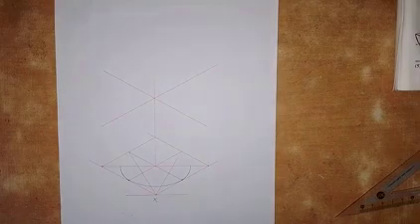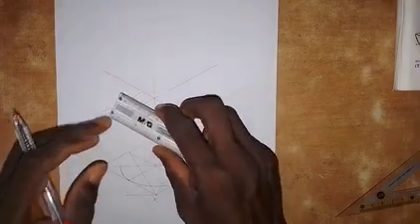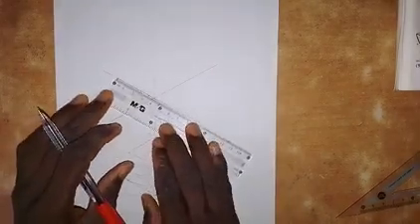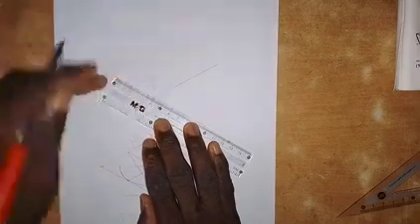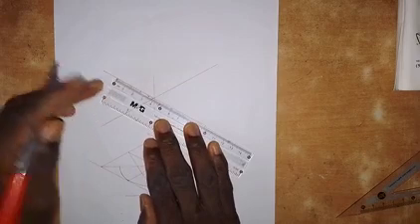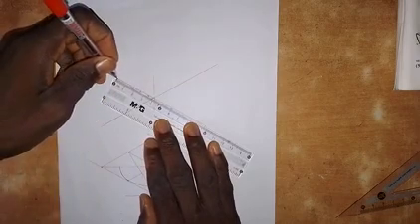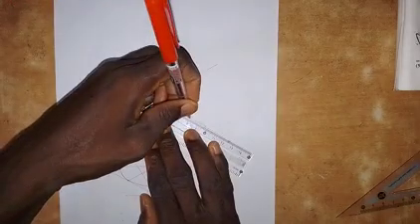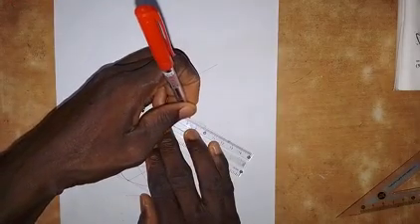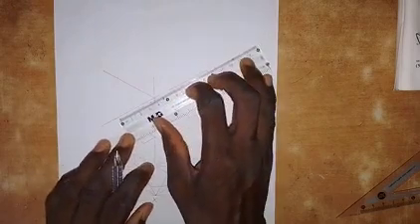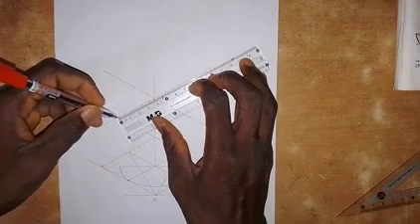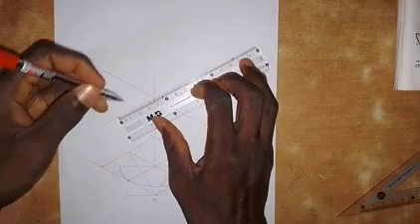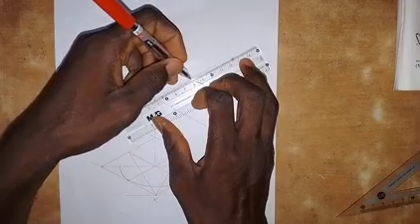As we are told that the external diameter of the top is 80 millimeters, I need to divide 80 by 2, and that will be 40 millimeters. From this point of intersection of these two lines, I'm going to take 40 millimeters to the left side and 40 millimeters to the right side, making it 80 millimeters. And also I will come to this point here, taking 40 millimeters down and 40 millimeters up, making 80.